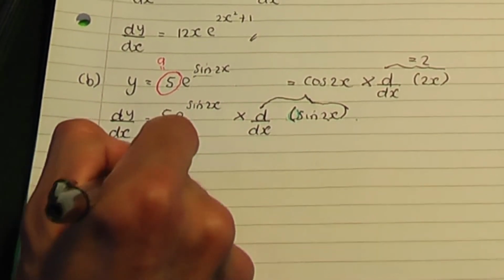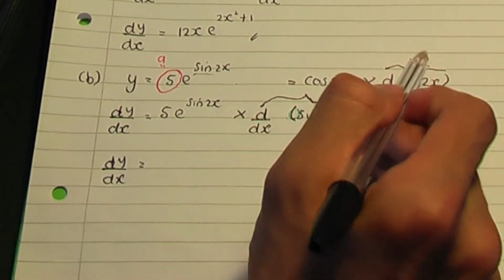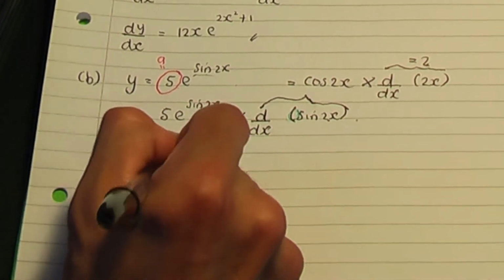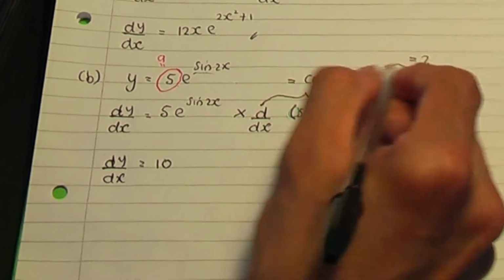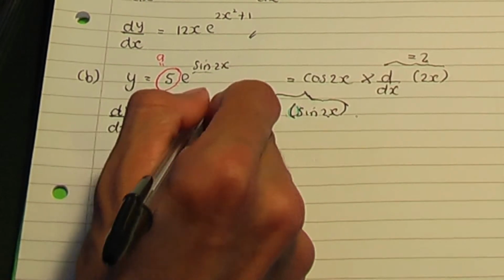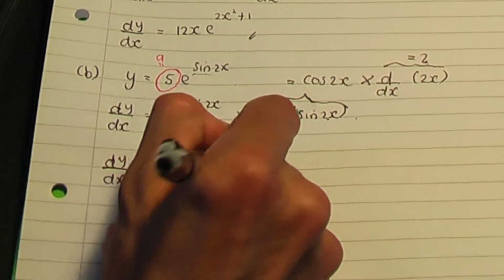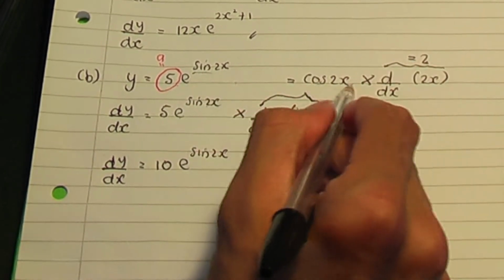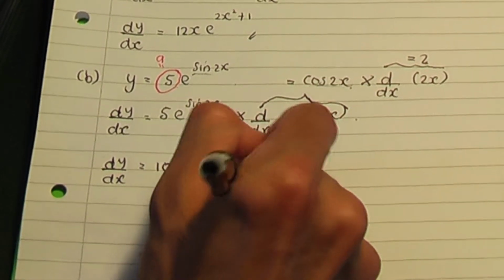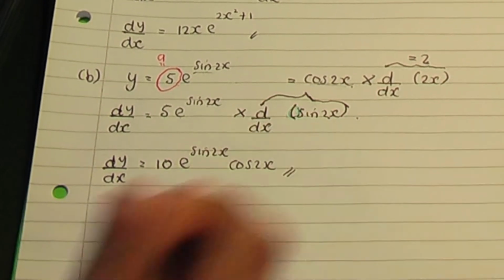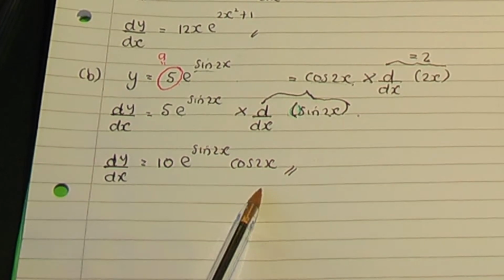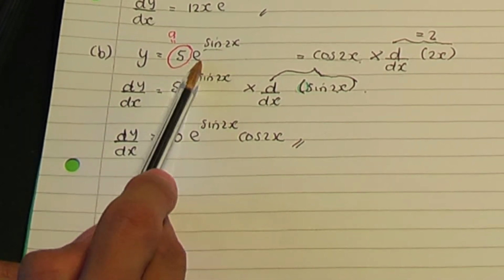So dy over dx will be 2 times 5 is 10, okay, so it's going to be 10e to the power sine 2x with, and don't forget, cos 2x. Okay, so that is a solution for the derivative of 5e to the sine 2x.